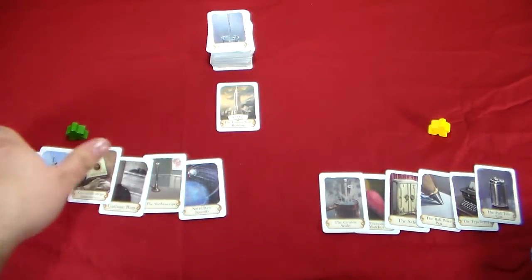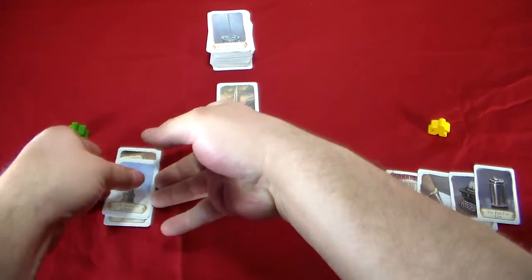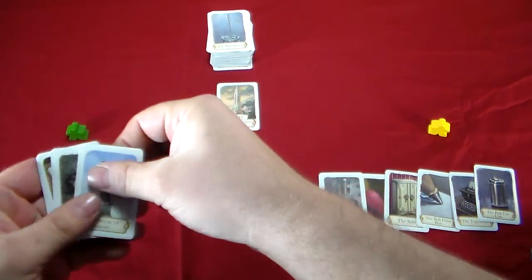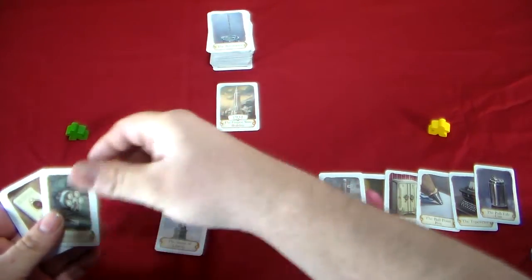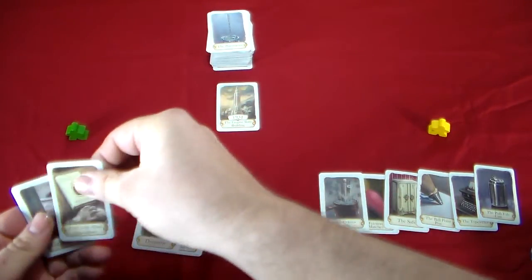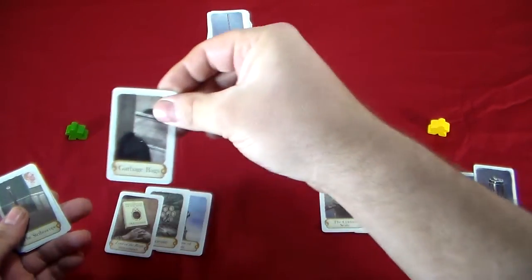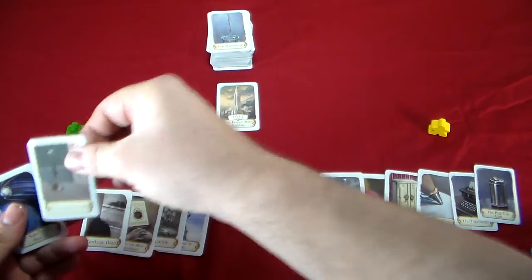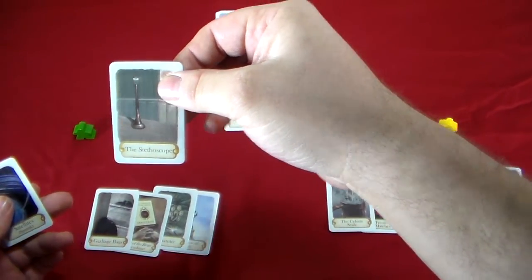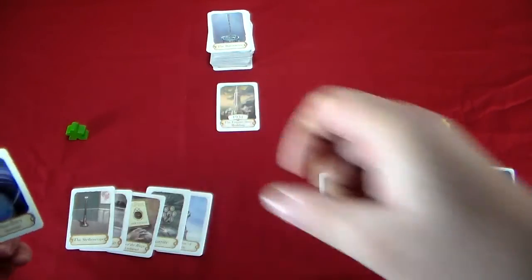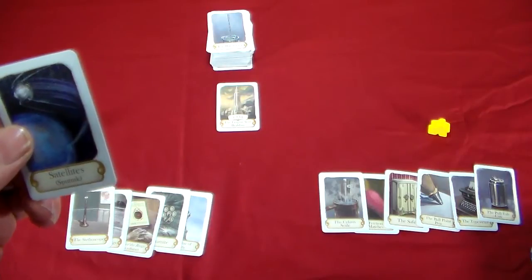Now I have drawn the Statue of Liberty, dynamite, the Lord of the Rings first volume, garbage bags, the stethoscope, and finally satellites, Sputnik.